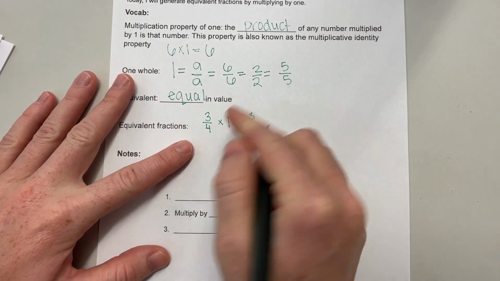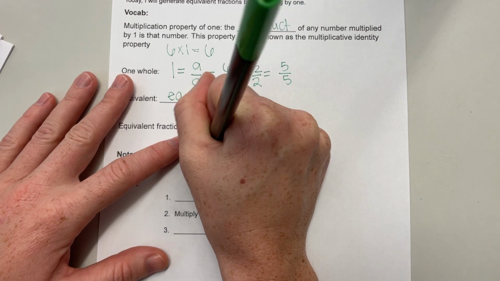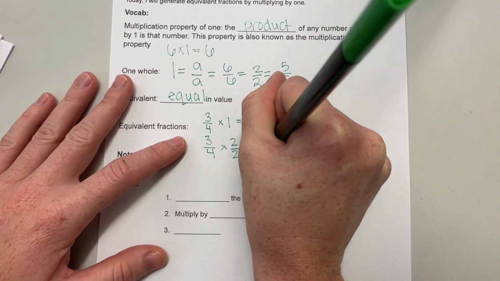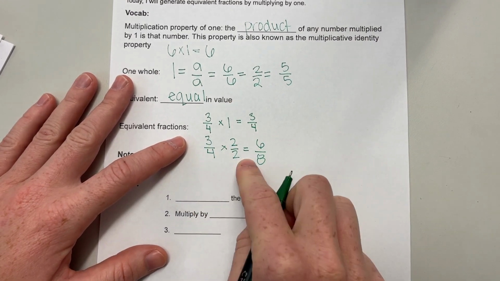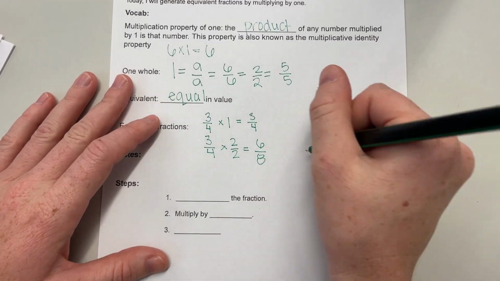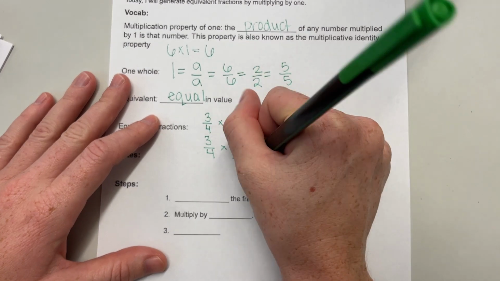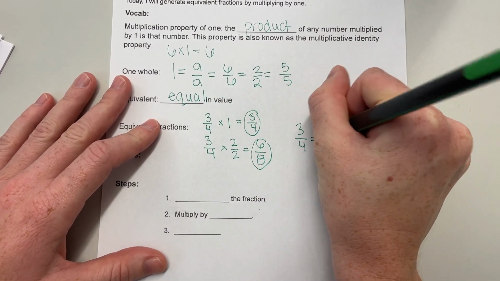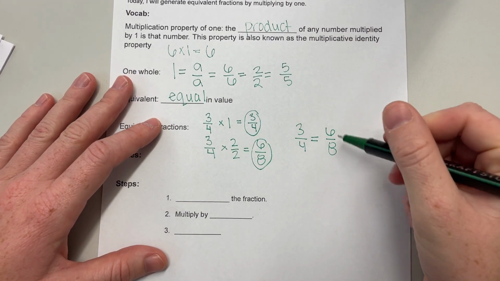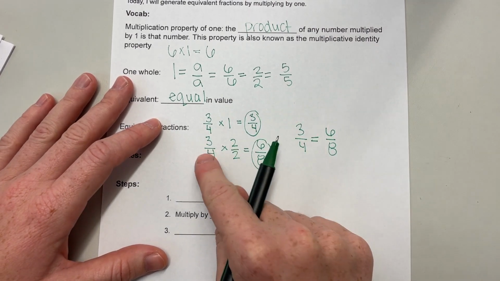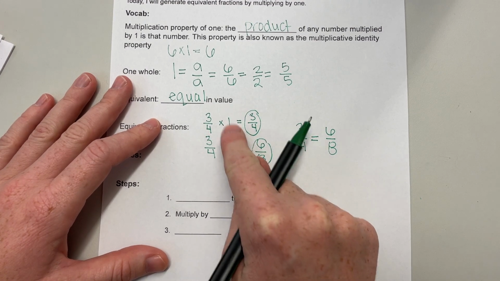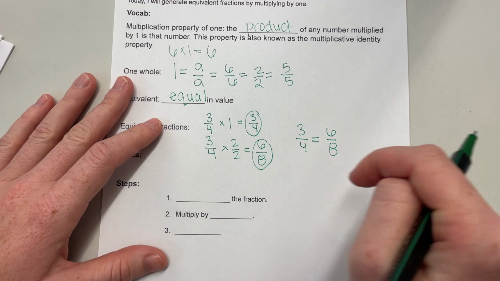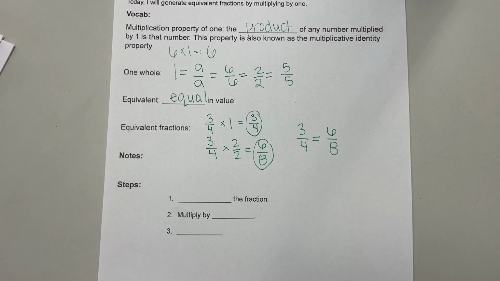If I was to multiply 3/4 times 2 over 2, that would equal 6/8. I just multiply straight across. And these two fractions would be equivalent. 3/4 is equal to 6/8. They have the same value. They started the same, you multiplied by 1, you end with the same value, the fraction just looks different.